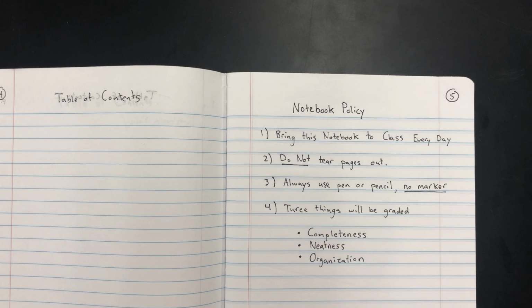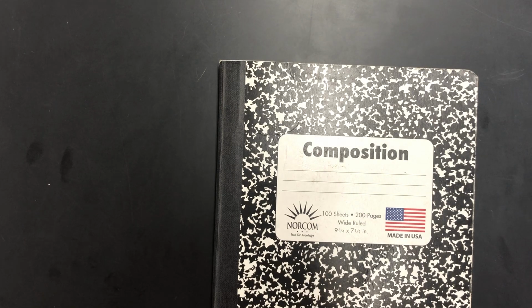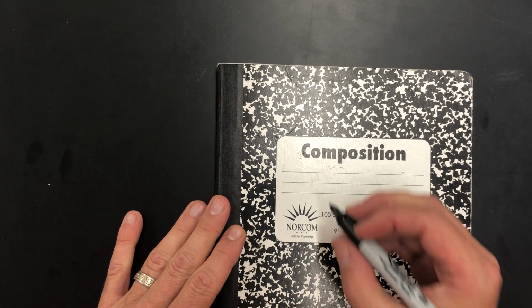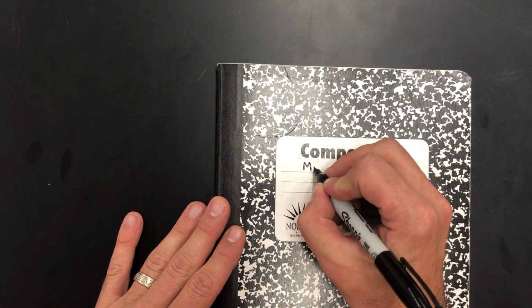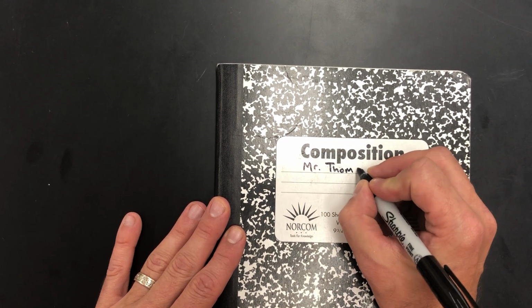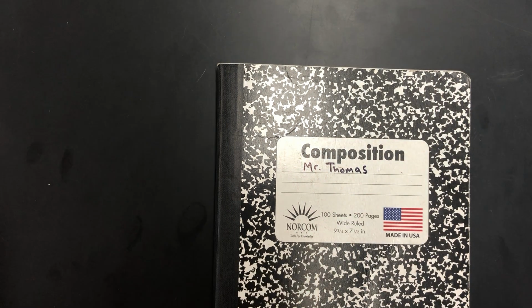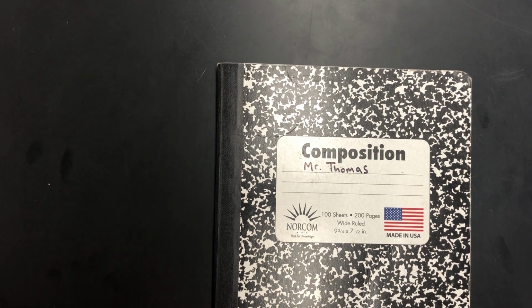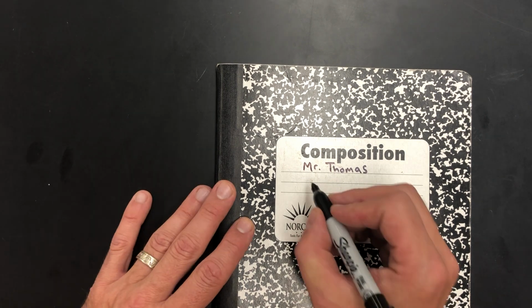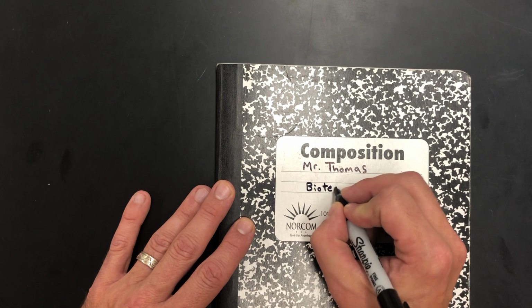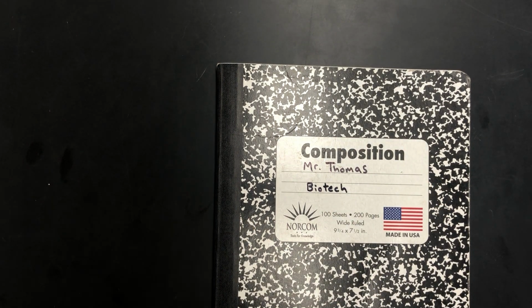One last thing, I'm going to close the notebook now. On the front cover, and this you can use a Sharpie for, you're going to go ahead and write your name. So I'm going to write Mr. Thomas. That way I know whose notebook that is. And also you can go ahead and write down your class. Like, let's say I was in biotechnology class, so I can write biotech, and that would be my notebook.